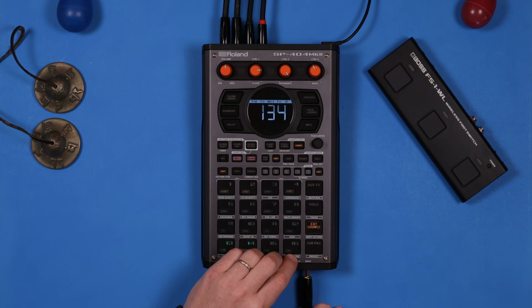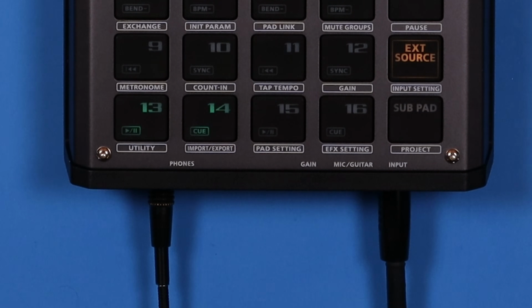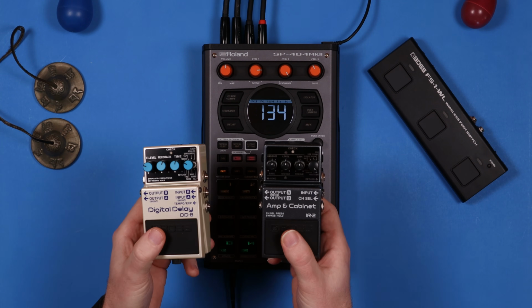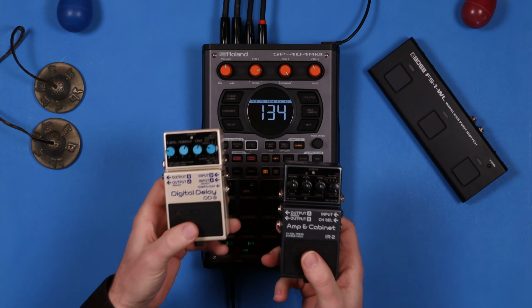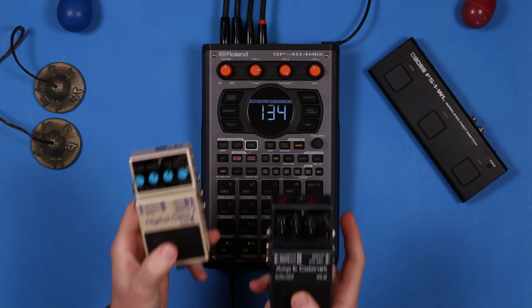All right, jumping into loop capture first, let's get connected. I'm going to be using guitar. To start out, I'm going to plug directly into the front input, make sure I'm switched to the guitar side, and just for reference, I'm going to be using pedals before I hit the SP. I'm going to use the IR2 amp and cabinet simulator, and in the effects loop, I'm going to put a DD8 to have a little bit of delay.